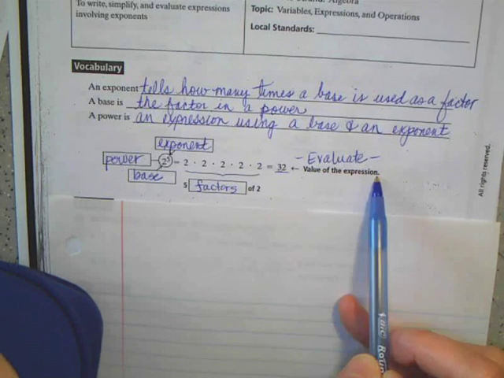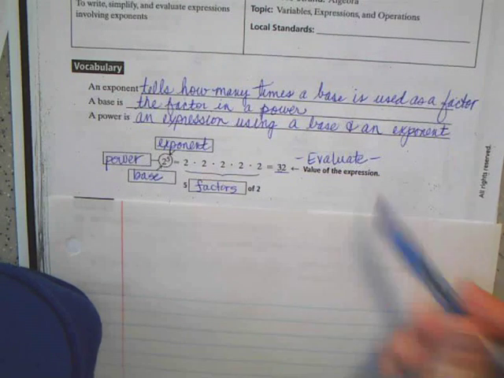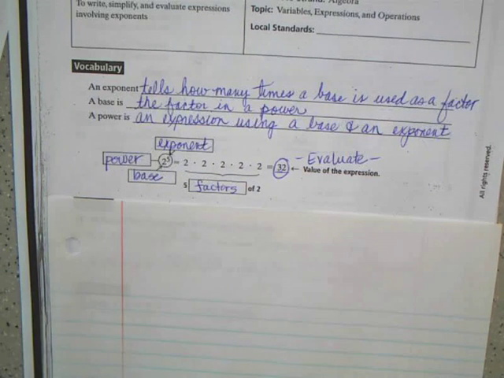If we want to find the value of the expression, or simplify the expression, or evaluate the expression, we would actually do the math. Okay, so 2 to the 5th power, if you check it out on a calculator, gives you 32. That one's simple enough, you might be able to do in your head. Just remember that does not mean 2 times 5. 2 times 2 is 4, times 2 is 8, times 2 is 16, times 2 is 32.